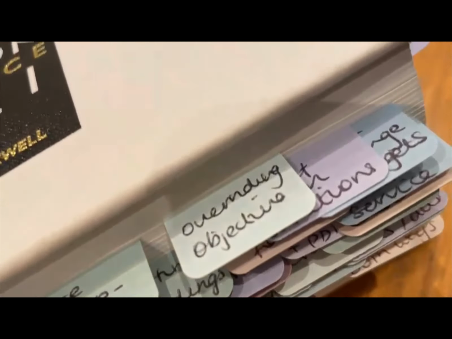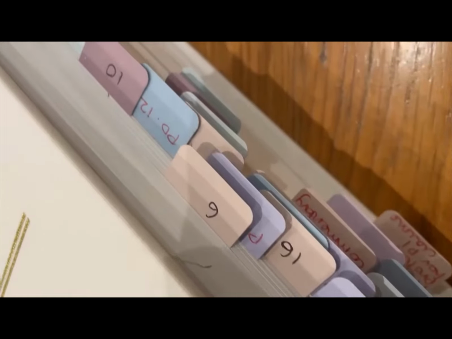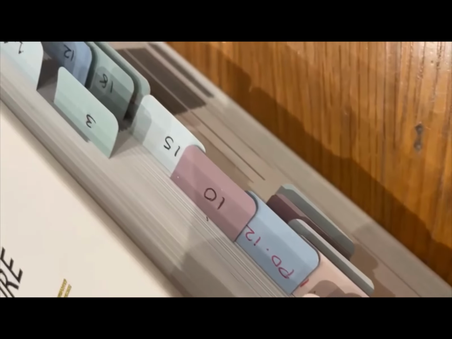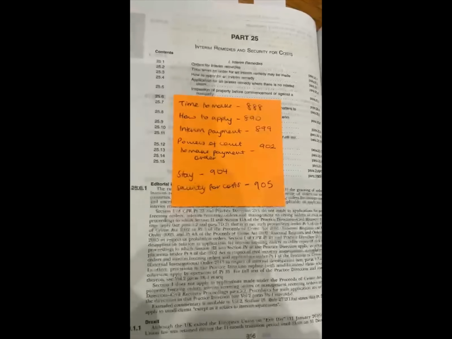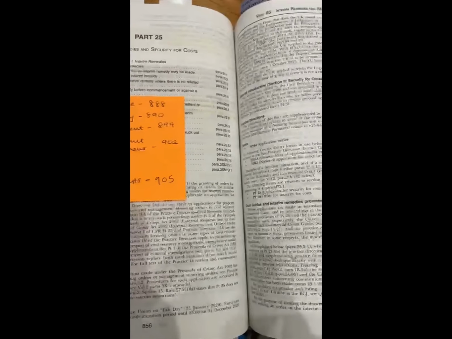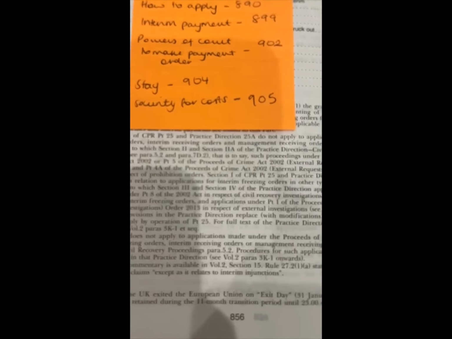Remember that your second civil litigation paper will likely be open book, so by tabbing your White Book, you will be able to save time during the exam. Another helpful tip is to include a separate sticky note on the first page of a new rule, which tells you exactly where you can find information in that part, like this.